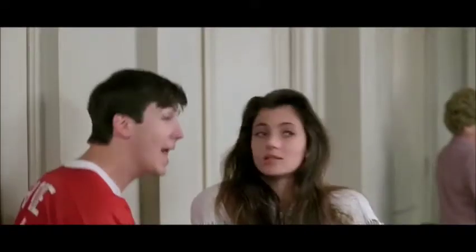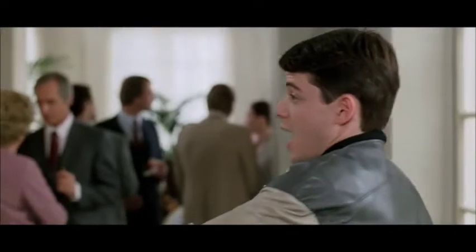Once again, Ferris here breaks the fourth wall. As he's about to tell us, "If I'm gonna get busted, it is not gonna be by a guy like that," it's as if he turns to us when the people around him aren't cooperating with how we think.